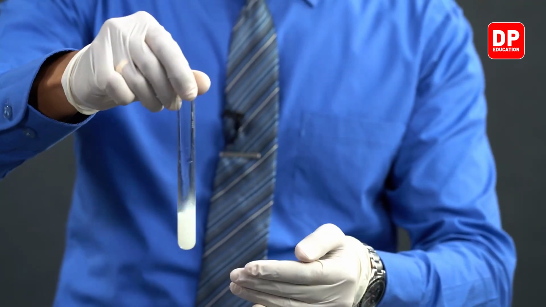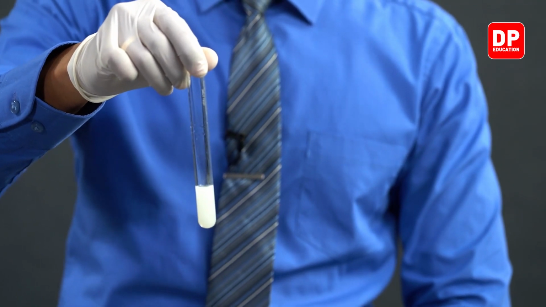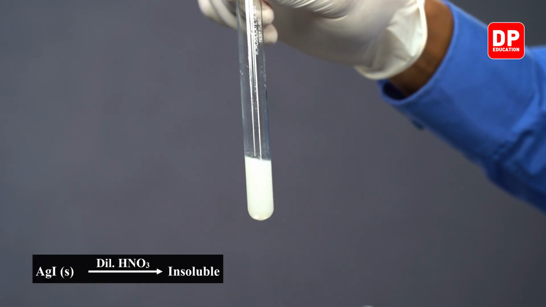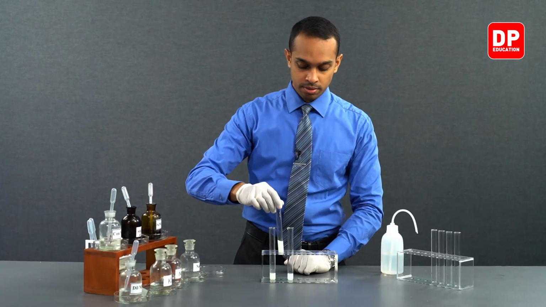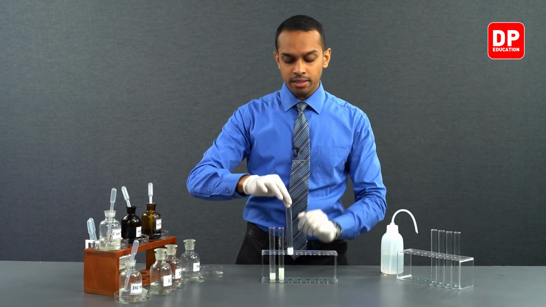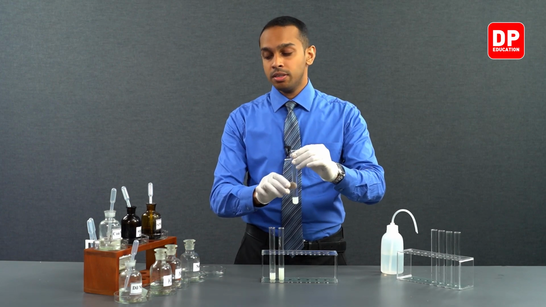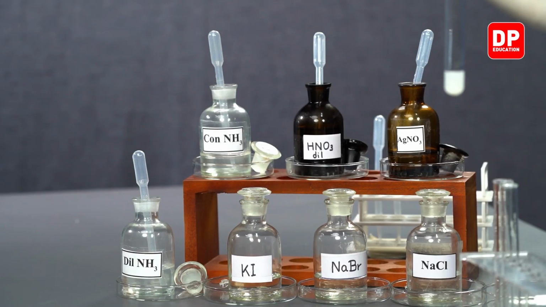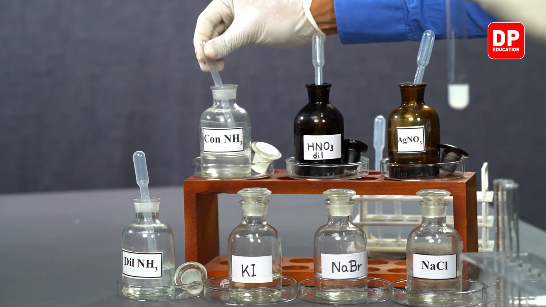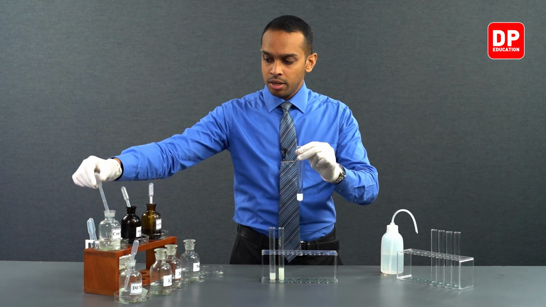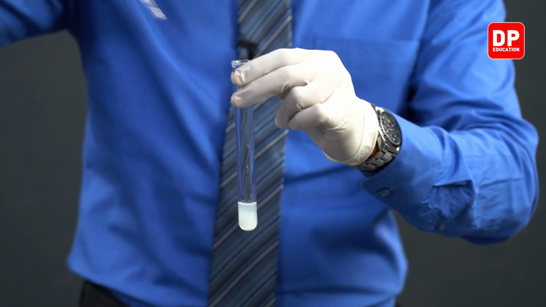As you can see, adding nitric acid into this precipitate did not bring about any change, as nitric acid cannot dissolve silver iodide that is formed. Then we will take another portion of the silver iodide precipitate we have and add a little bit of concentrated ammonia to see if it can dissolve this silver iodide precipitate that we have here.